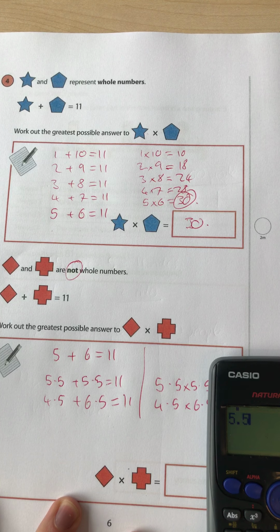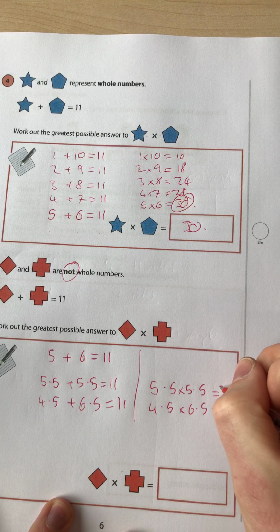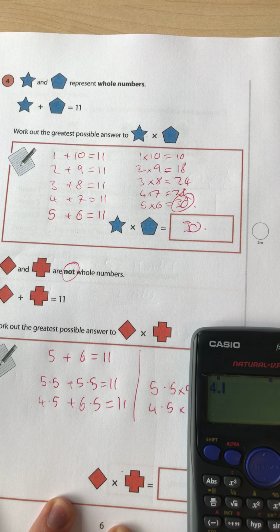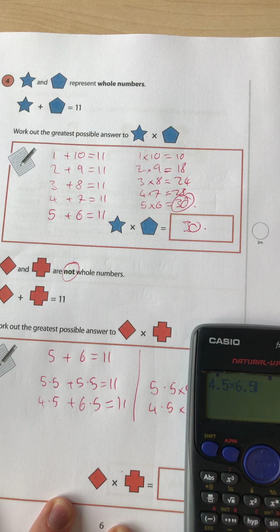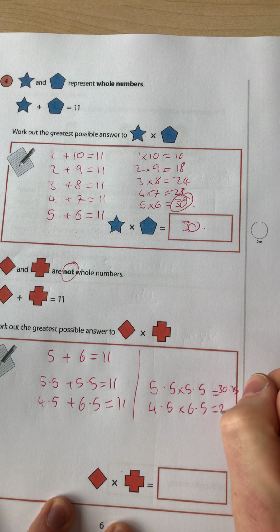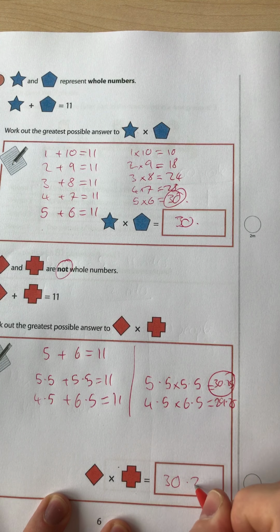So 5.5 times 5.5 will give me 30.25, and then 4.5 times 6.5 will give me 29.25. So as you can see, the biggest answer there is 30.25.